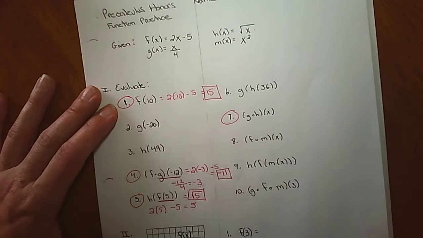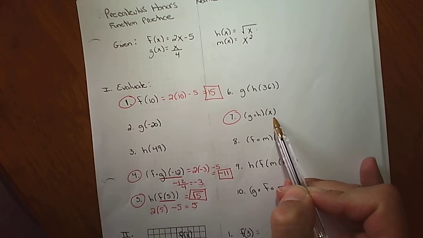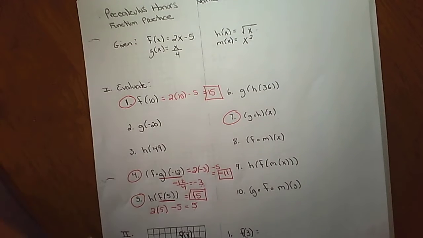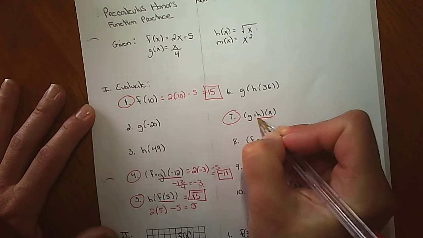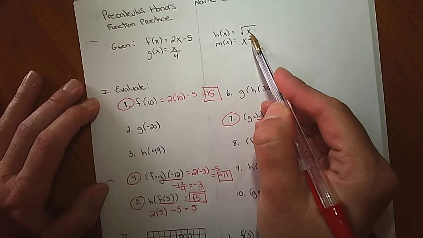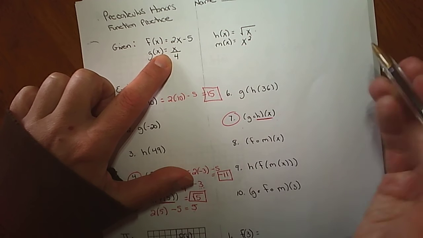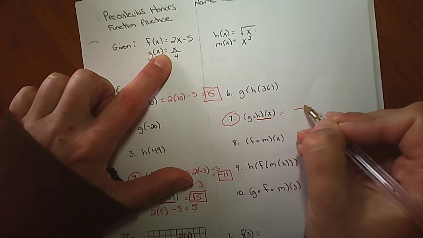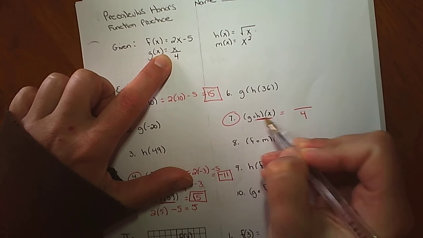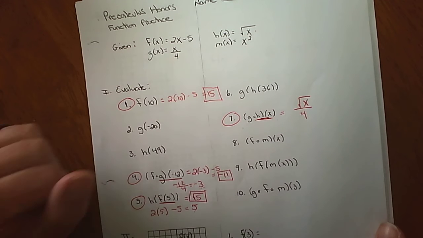Okay, next one. In this one, you notice there isn't a number, it's just an x. This means all we're going to do is find a formula. So we're going to combine the 2. Again, you still do the one closest first. So go to the H formula, which is this guy, radical x. Then you take the G formula, which is normally x over 4, but instead of writing x, you're going to use the formula from the step before it, which would make radical x over 4.